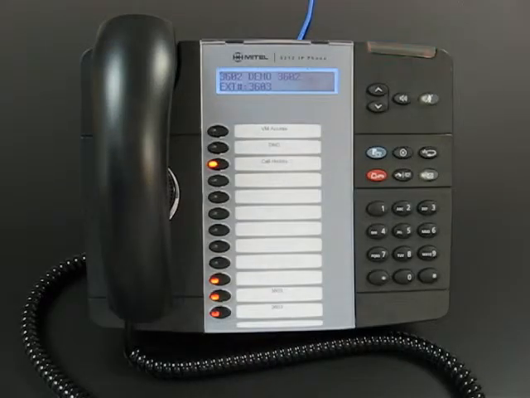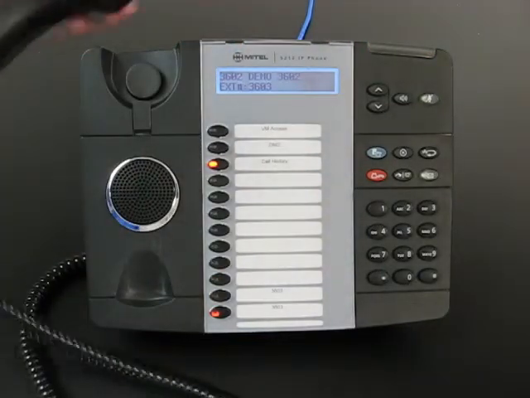Answering an incoming call. To answer an incoming phone call, you simply lift the handset up off the receiver and the call is answered.